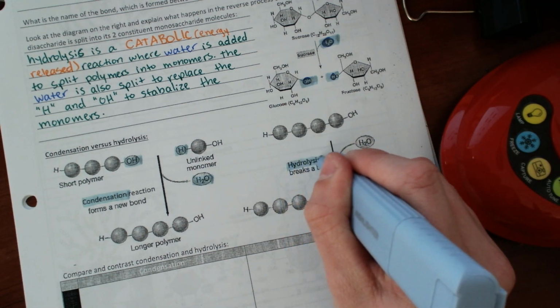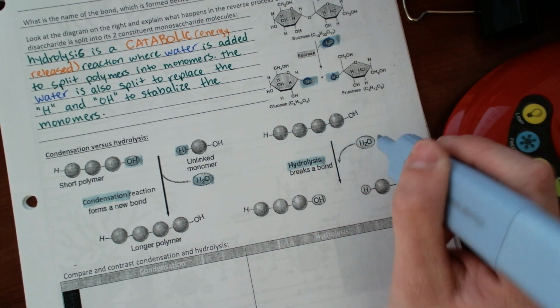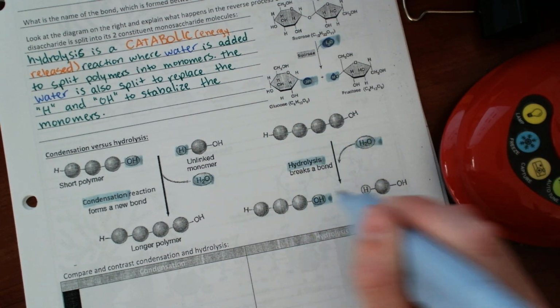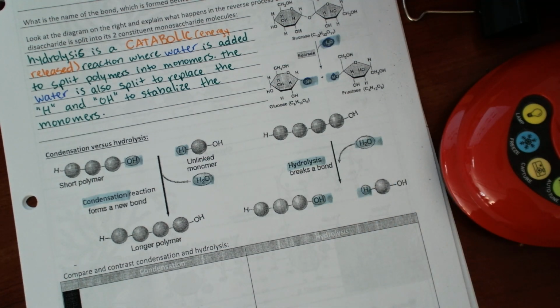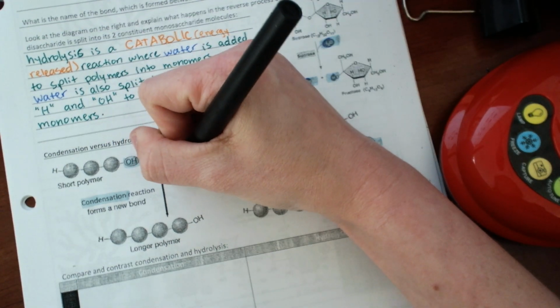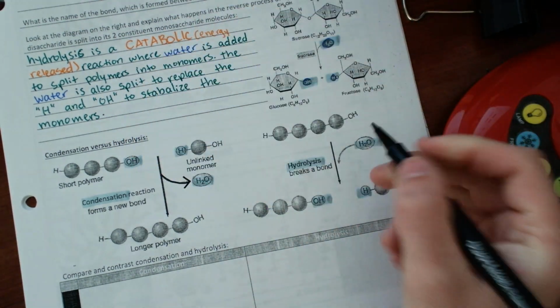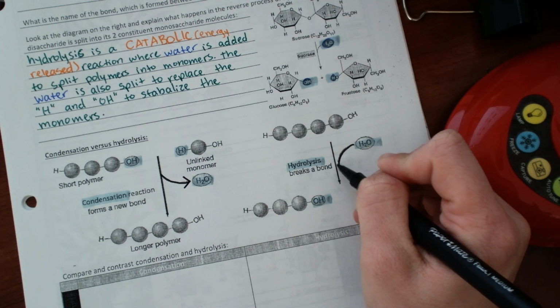In hydrolysis, the water is added, and then it's split to be our OH and our H. I feel like these arrows are not super obvious. I'm going to make them nice and thick. It goes away. It goes back in.